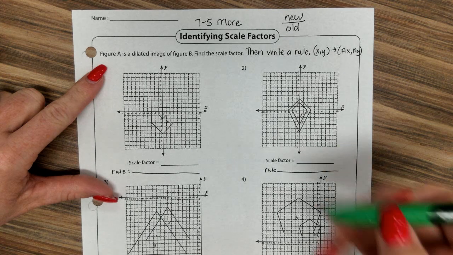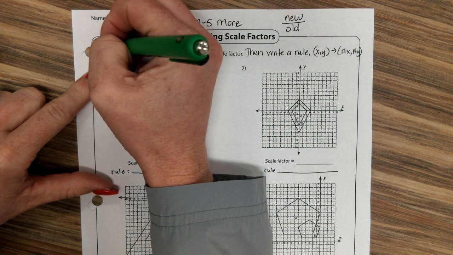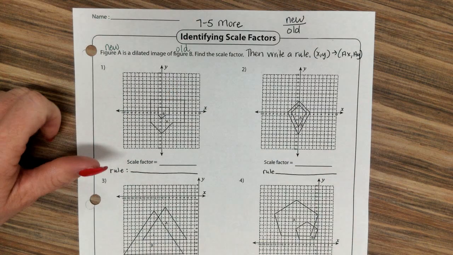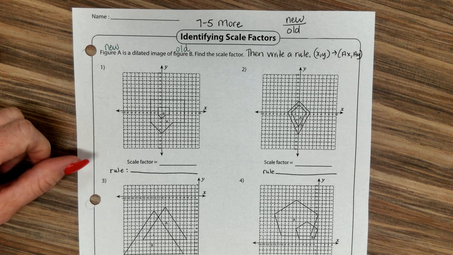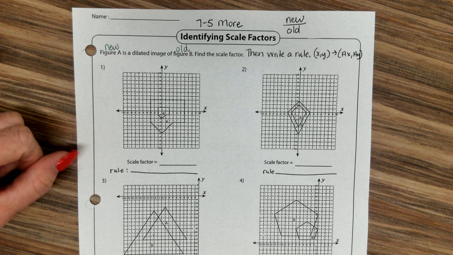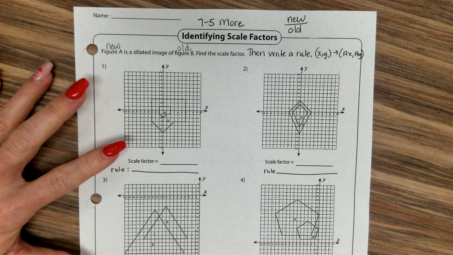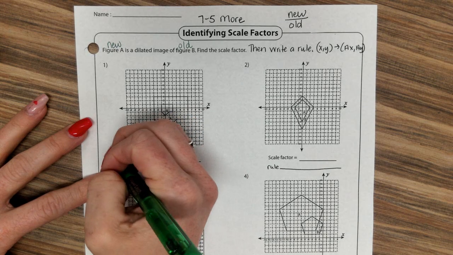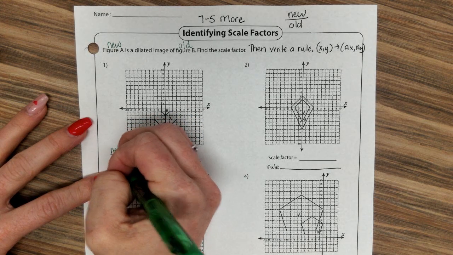So everybody do, A is the new. In every single one, B is the old. It wants you to first find the scale factor. How do you find scale factor? New over old. So for every single thing that says scale factor, you're going to do new over old.